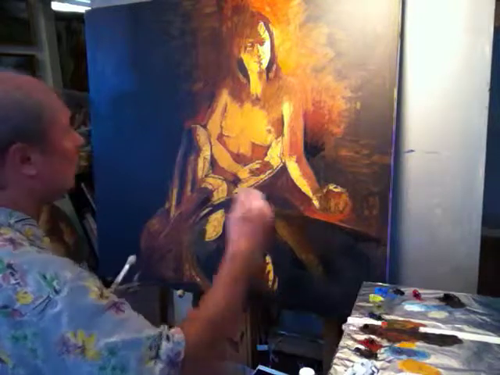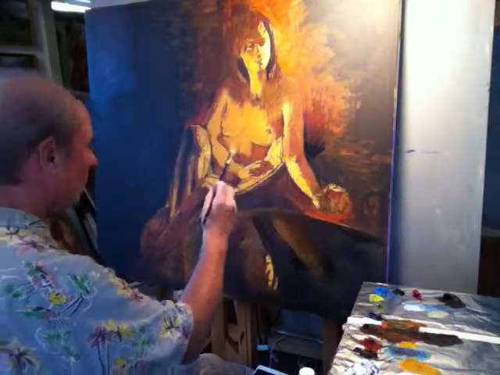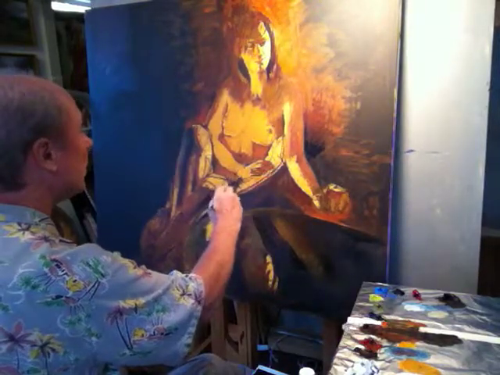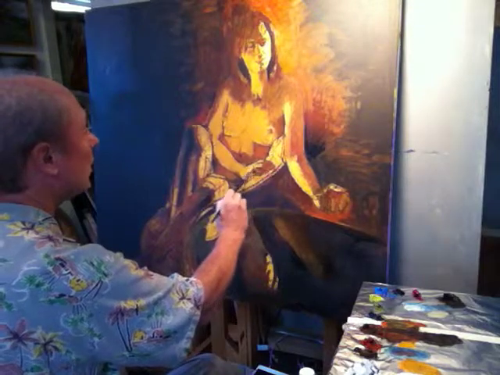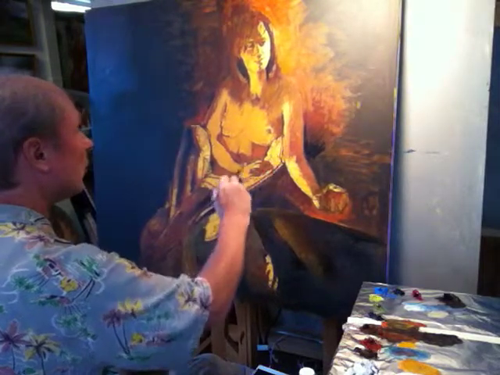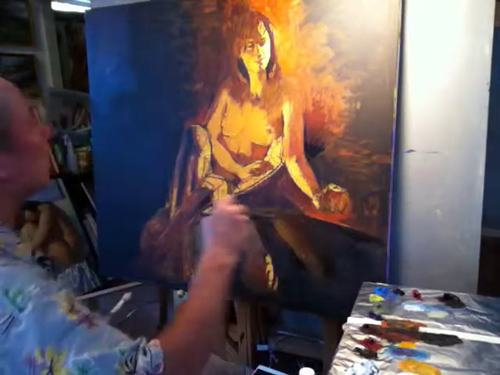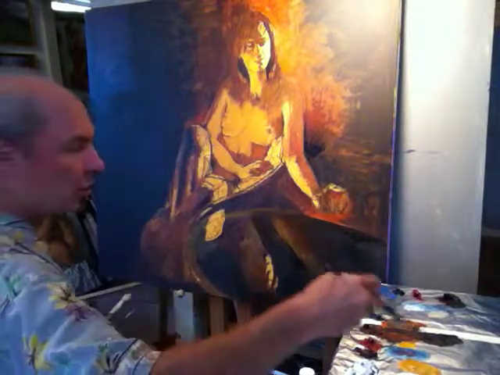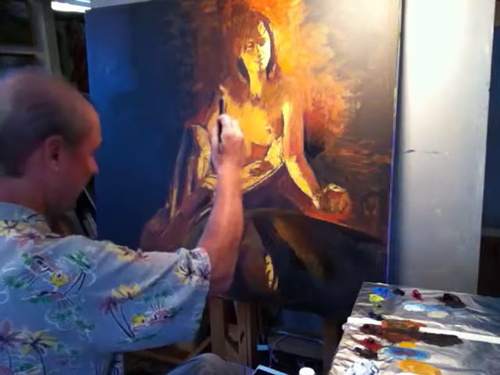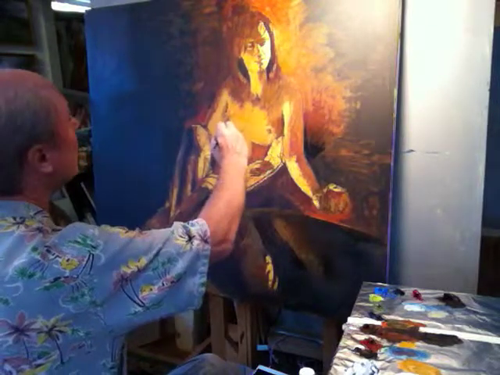But as I progress, I'll be taking more time to articulate these forms. As I said, I'm working just kind of very generally right now for the sake of demonstration to show you about working up the value scale.